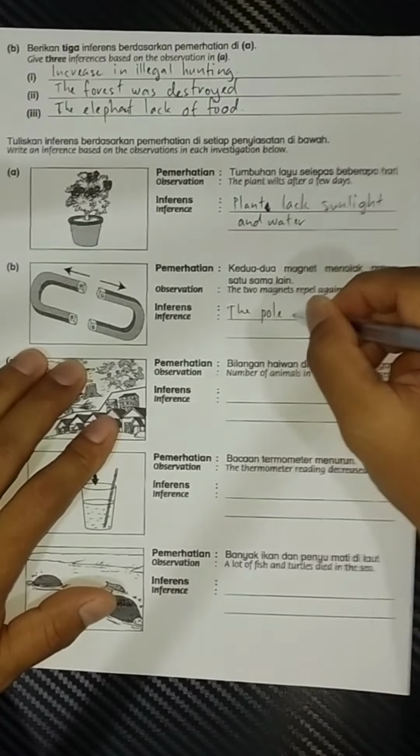So what is the reason the thermometer reading decreases?